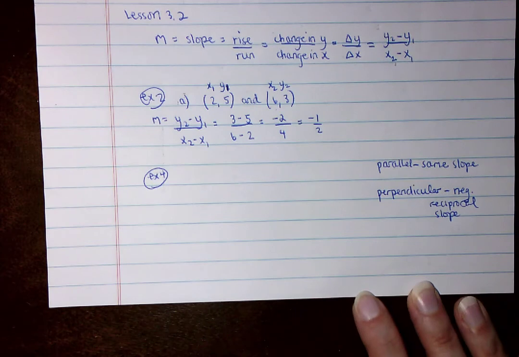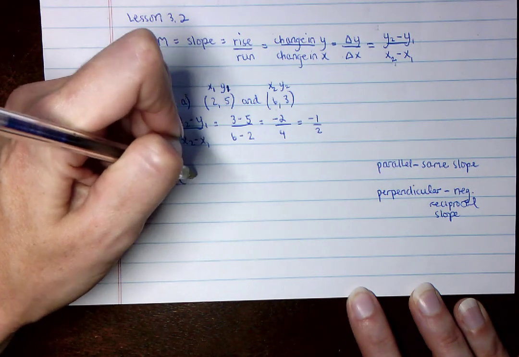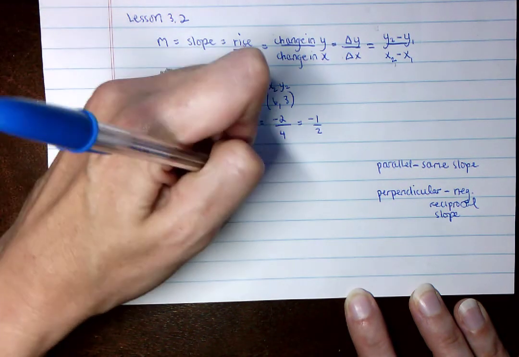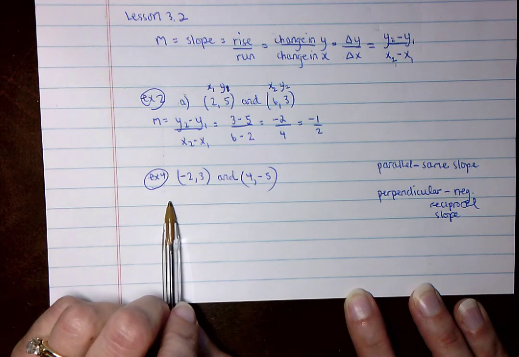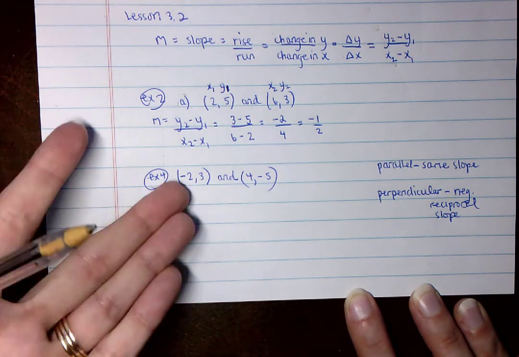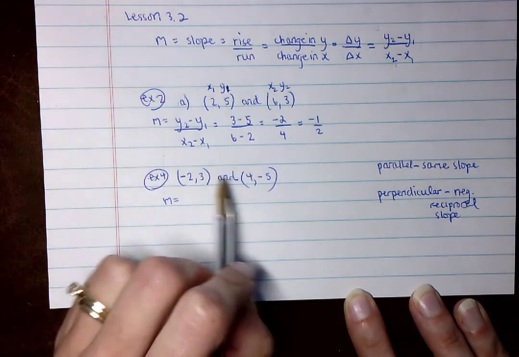Okay, so we're going to just use that idea when we do examples 4 and 5. They give us 2 points: (-2, 3) and (4, -5). If we're trying to find the slope of the line that's parallel to this one, first we need to find the slope of the line that's formed with these 2 points.